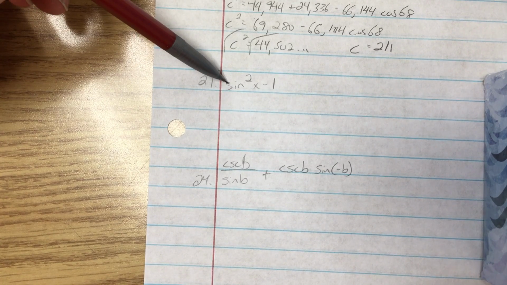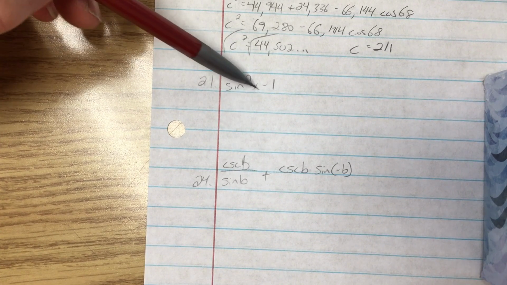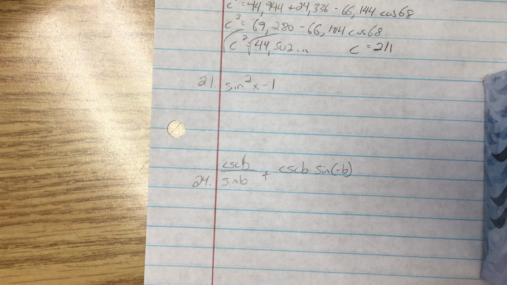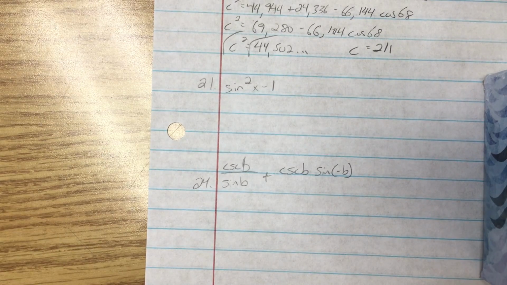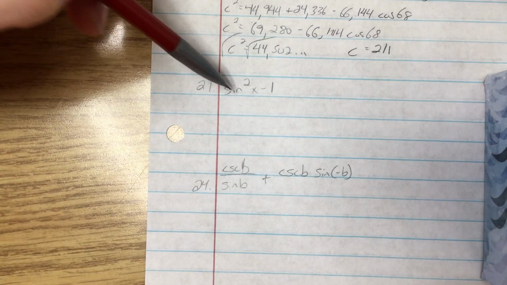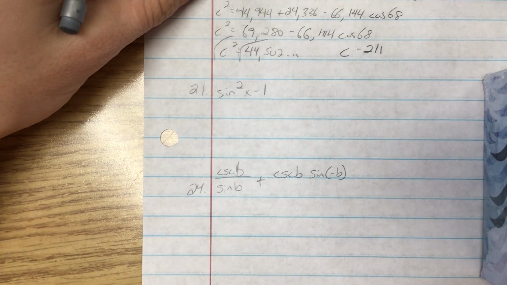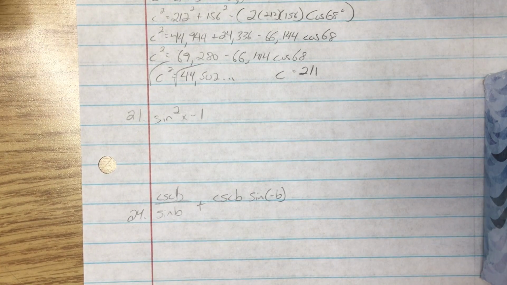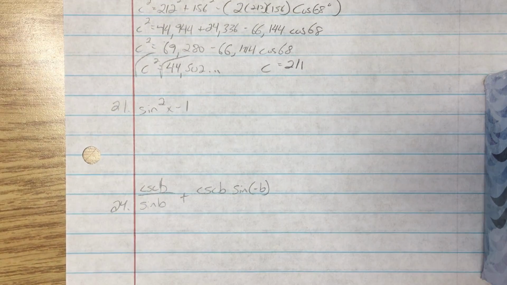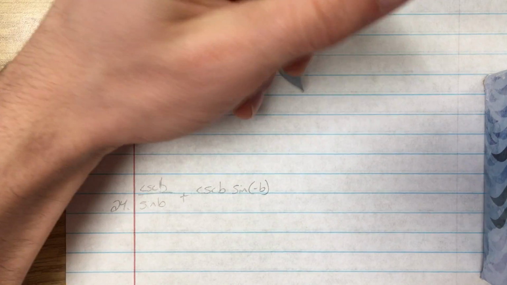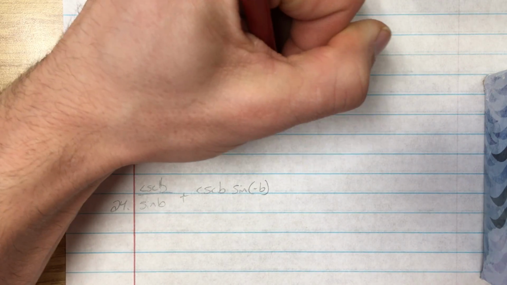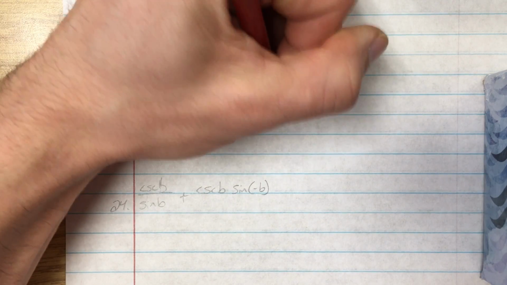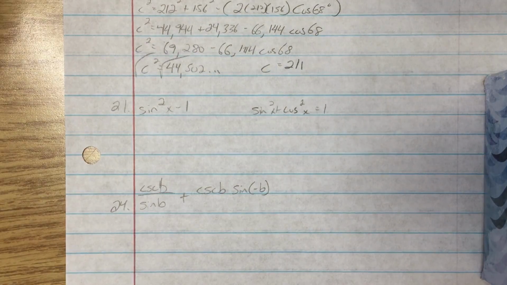So right now, my problem, number 21, says sine squared of x minus 1. Well, what I want to do, if you remember, is find what identities I have that include sine squared of x and a 1, and see how I can manipulate it and what I can turn it into. Well, if you immediately went to your Pythagorean identities, the Pythagorean identity states sine squared plus cosine squared equals 1, right?